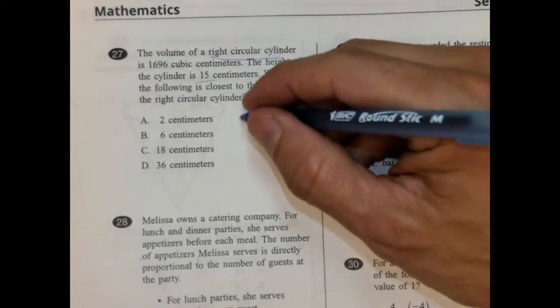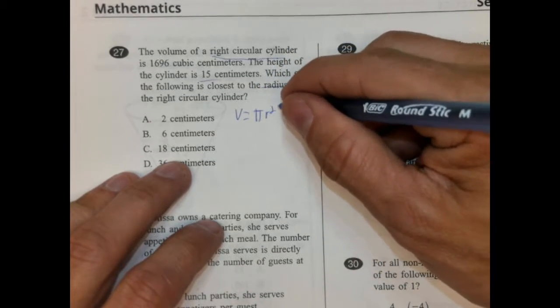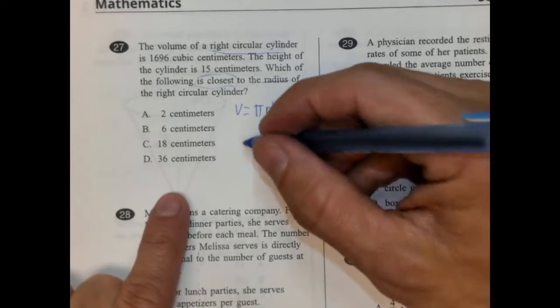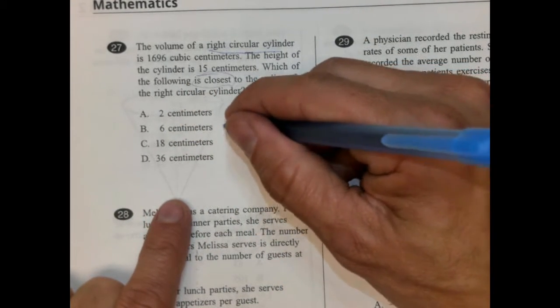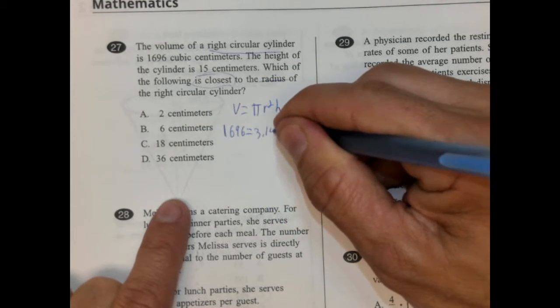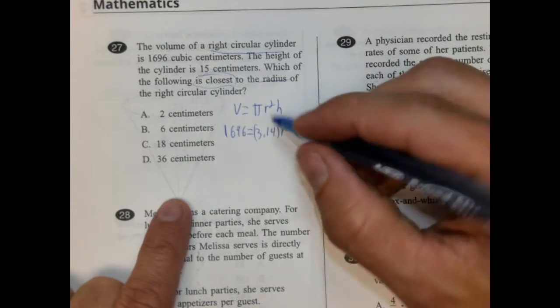Okay, so let's write the formula. So V equals pi r squared h. And again, it's closest to, so we're going to be plugging in 3.14 for pi. The volume is 1,696. Pi is going to be estimated as 3.14. We're solving for r, and h is 15.